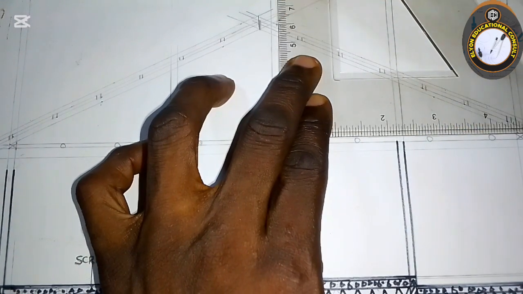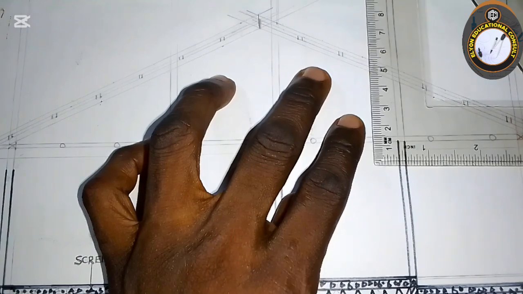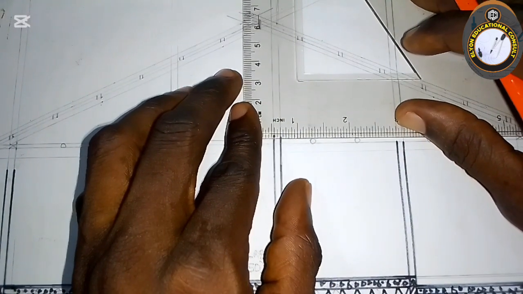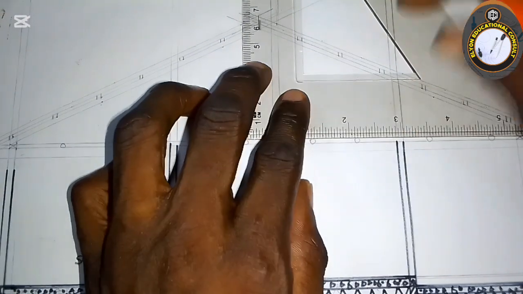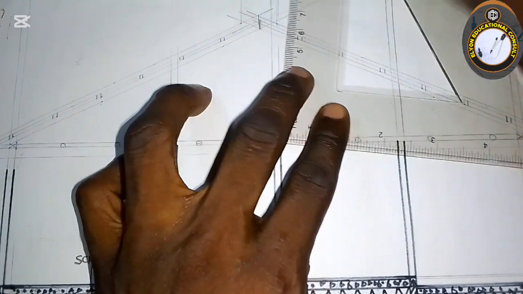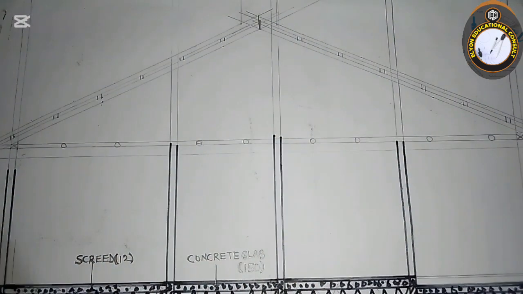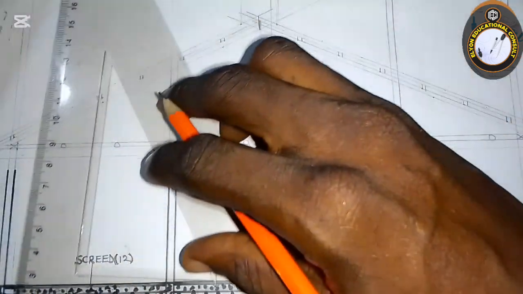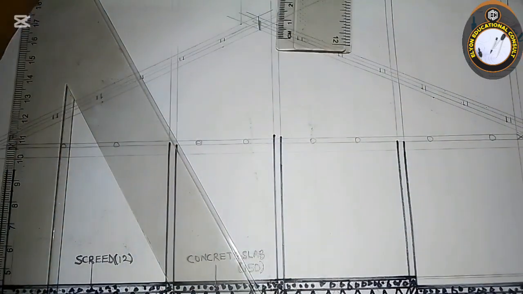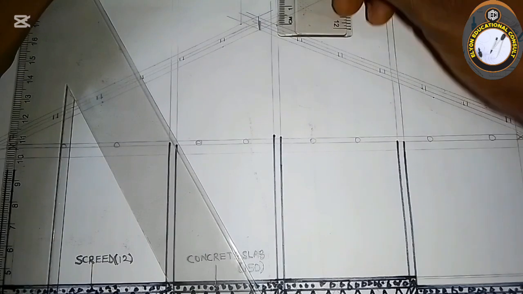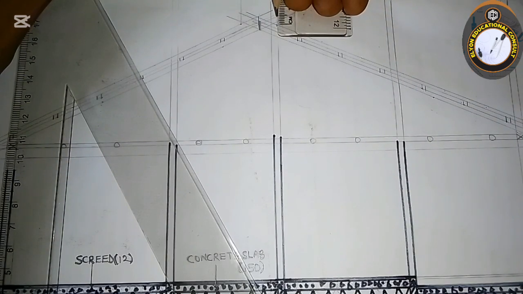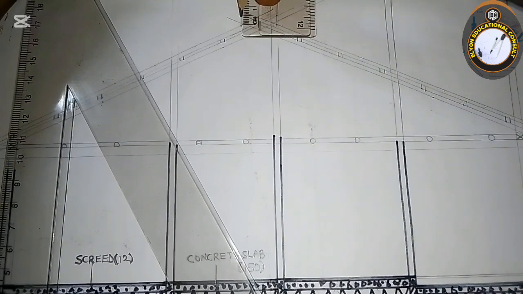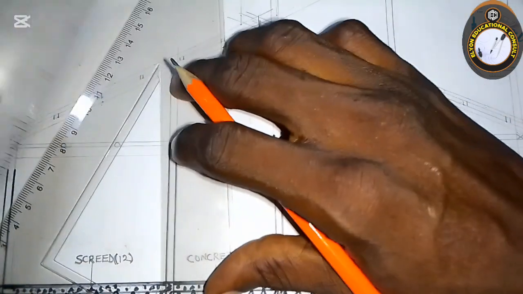Do it this way. Okay. Then we'll come to this side as well. This way. Then what we do now, just take equal measurements here. Let's use 0.5 here, then on this part as well, 0.5.